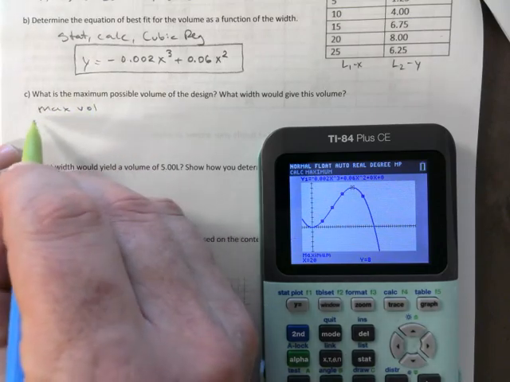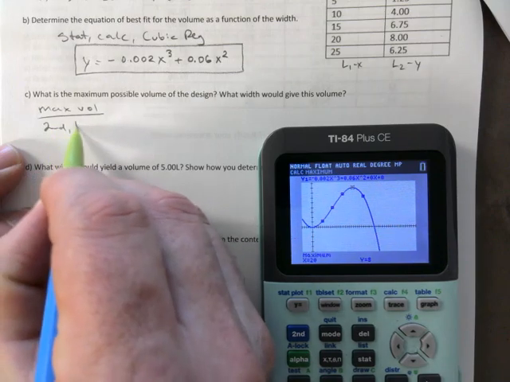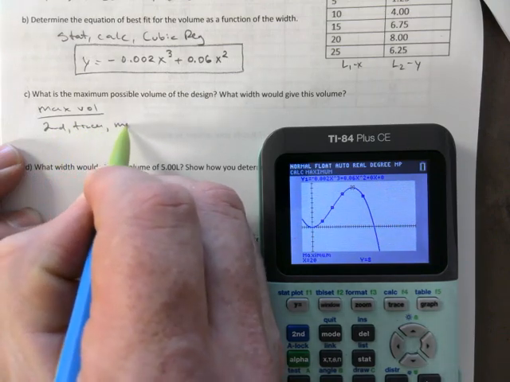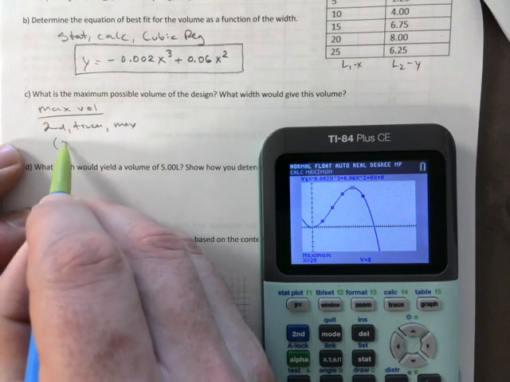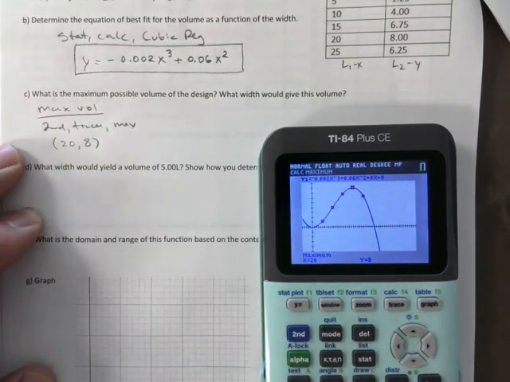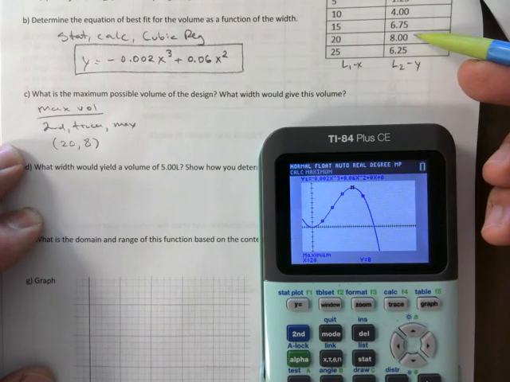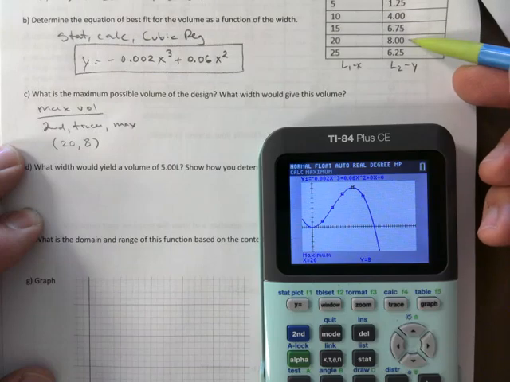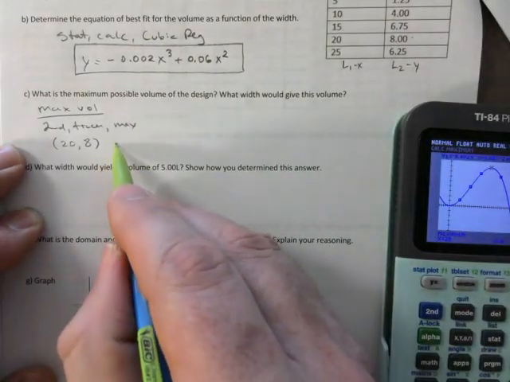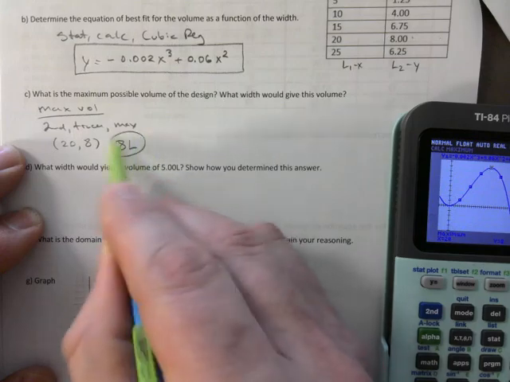Max volume: we're going to use second trace, maximum, and we came up with 8. So it turns out that the maximum volume is actually in our table, but we didn't know that for sure, right? So we would just say 8 liters is our maximum volume.